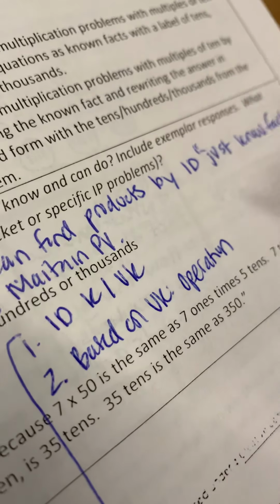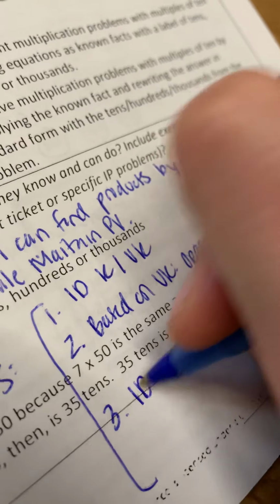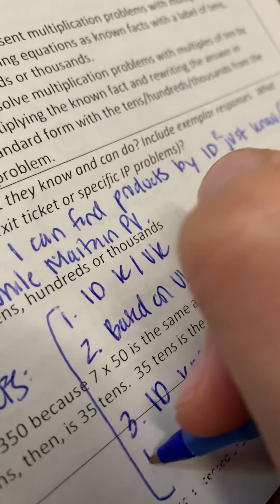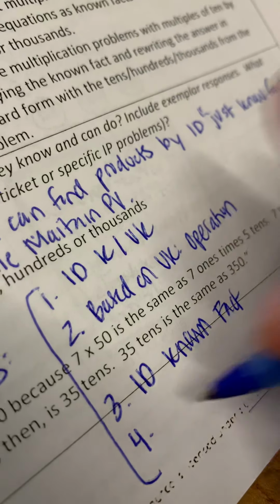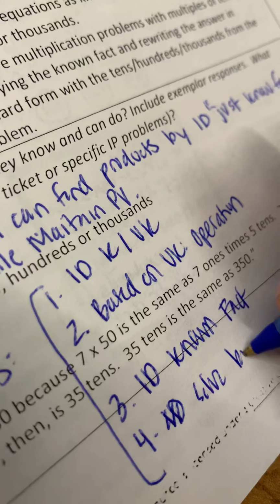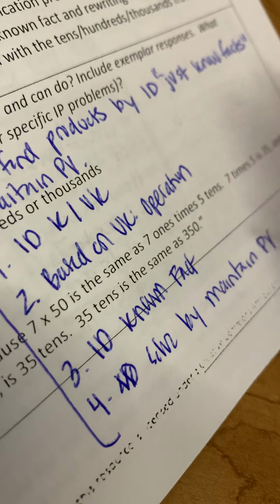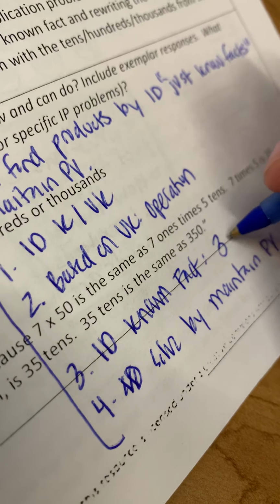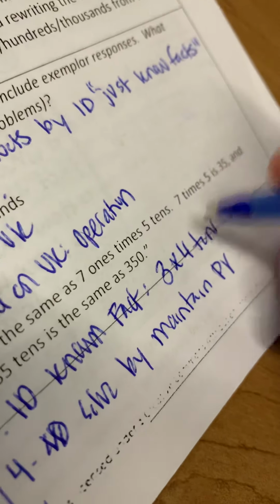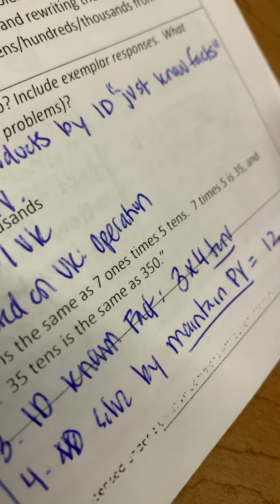Even though they'll know it's multiplication today, we need to make sure that we're maintaining this. 3 is ID known fact. 4 is solve by maintaining place value. So this is 3 times 4 tens. So you shift it to a known fact, but you maintain that, and then you solve by maintaining that, equals 12 tens.